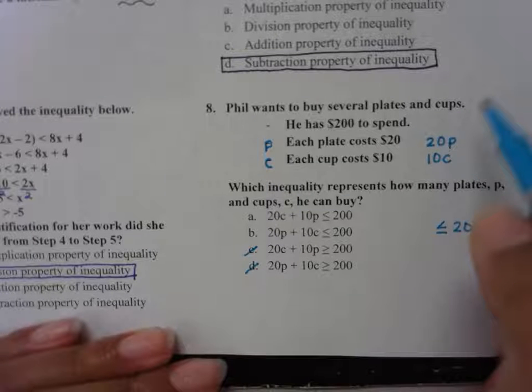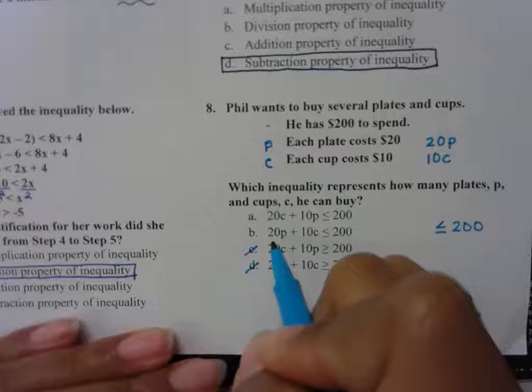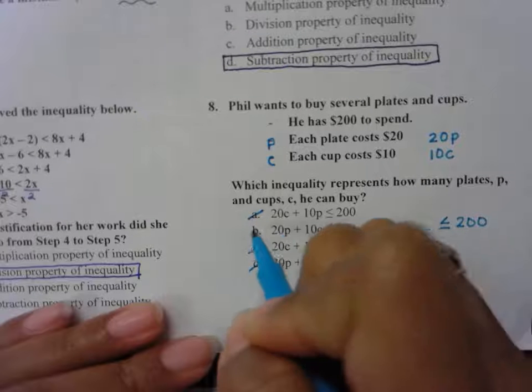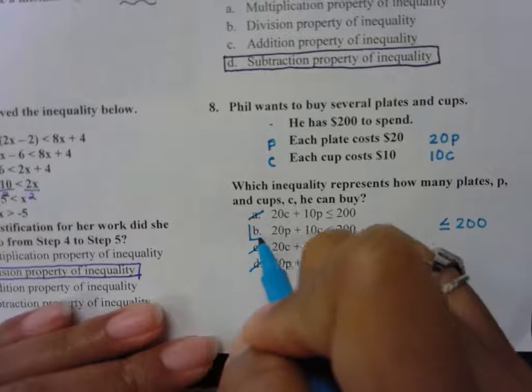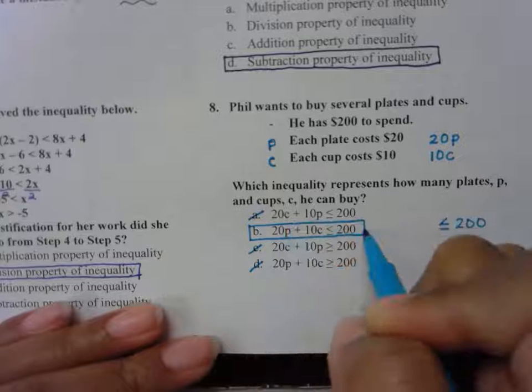Plates are $20. So we can eliminate A because it has cups costing $20. The different answer choice is B.